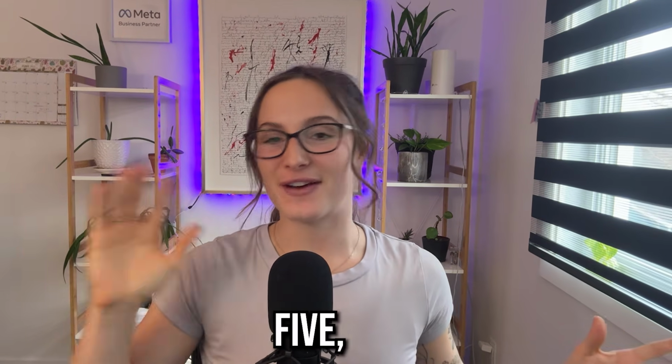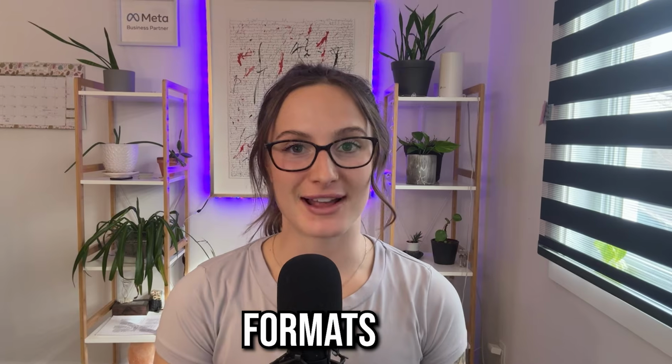So those are the five, six different formats that are killing it in 2024. If you've noticed, a lot of those are actually image based. Not that UGC is dead. I think a certain type of UGC can still perform well, but I'm seeing that images are performing really, really well this year. So it doesn't take that much hard work to make good ads that convert.